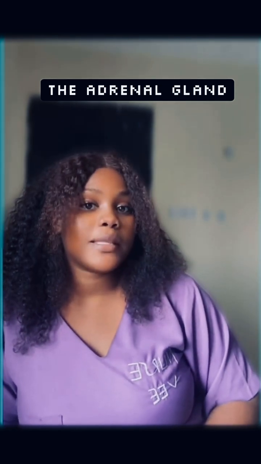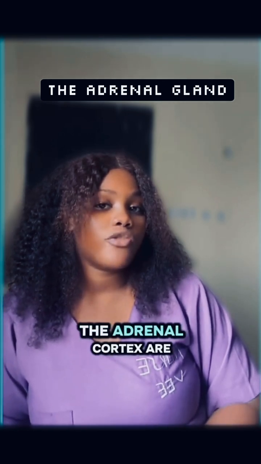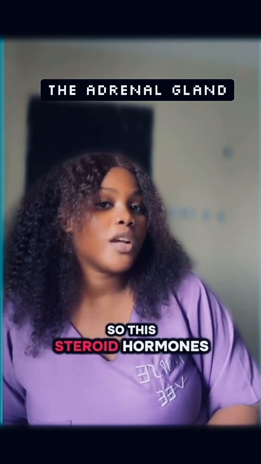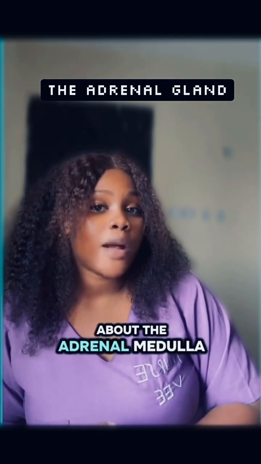These hormones that are secreted by the adrenal cortex through the three zones of the adrenal cortex are generally called the steroid hormones. These steroid hormones are derived from cholesterol. So now let's talk about the adrenal medulla.